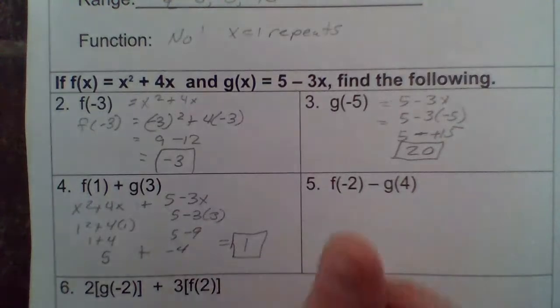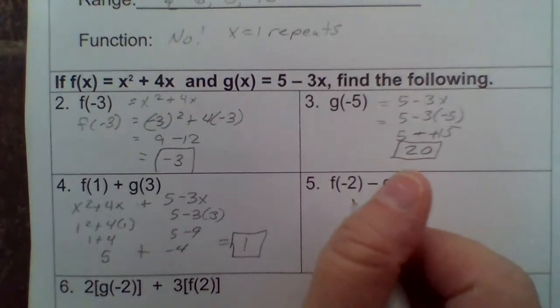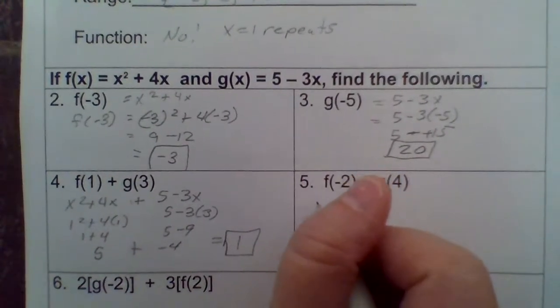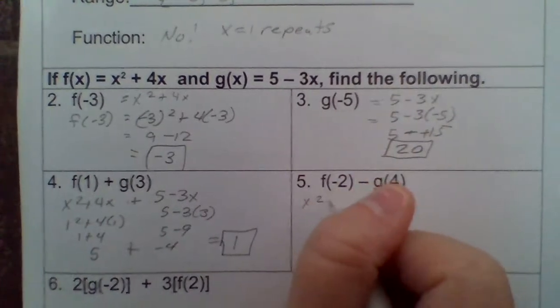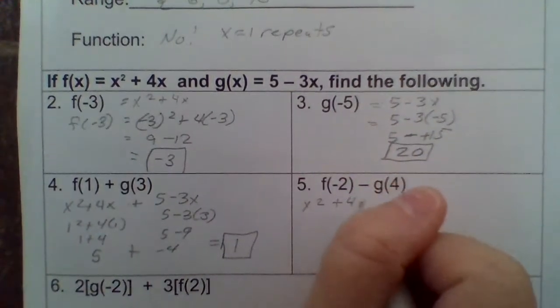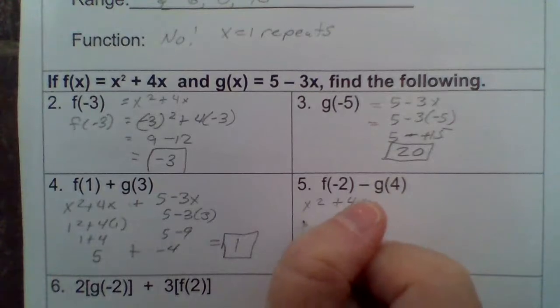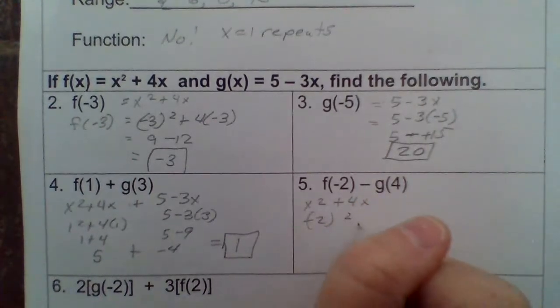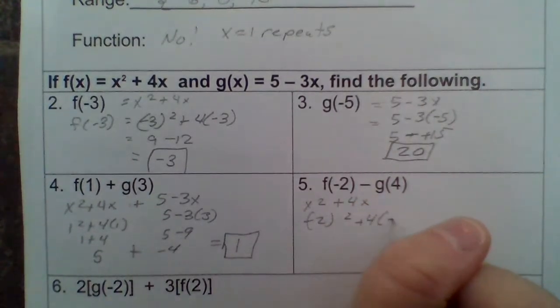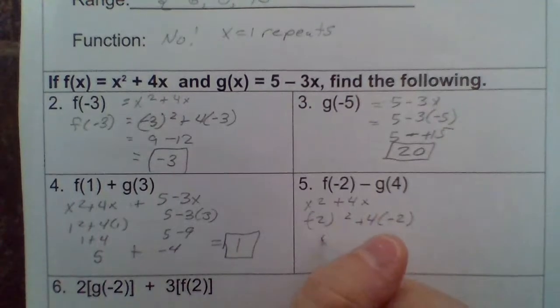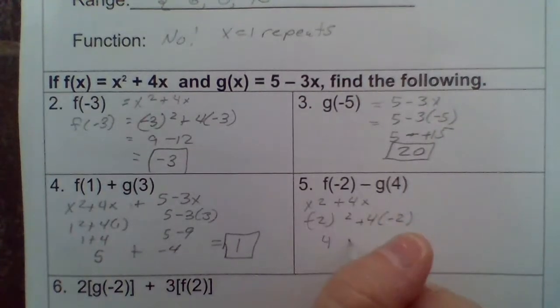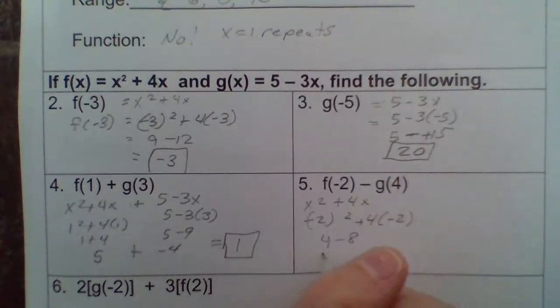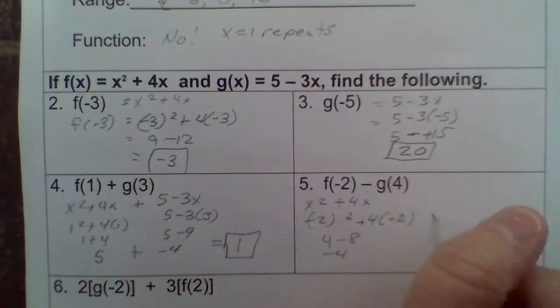Here we are doing f of -2 minus g of 4. I'm doing x squared plus 4x. I'm going to do (-2) squared plus 4 times -2, so 4 and a positive 4 times a -2 is a -8, which is a -4.